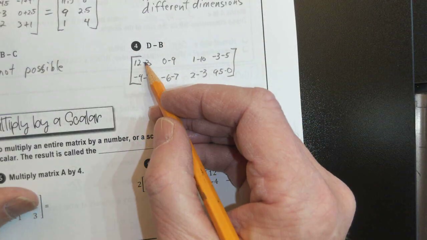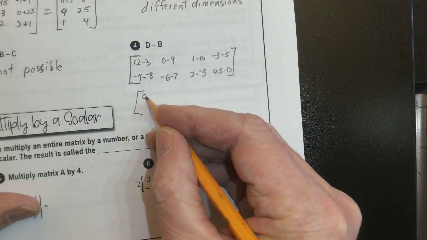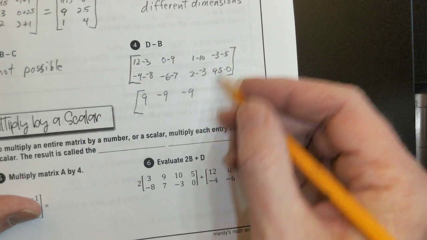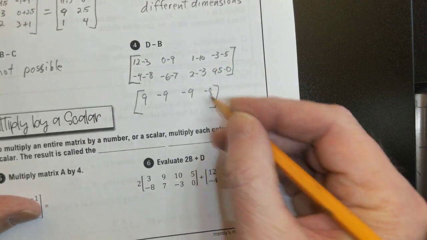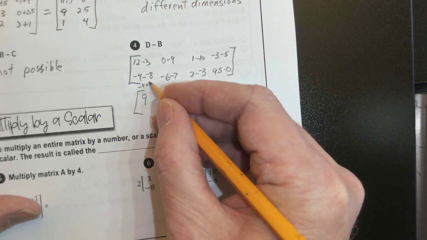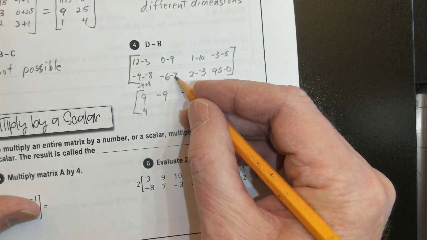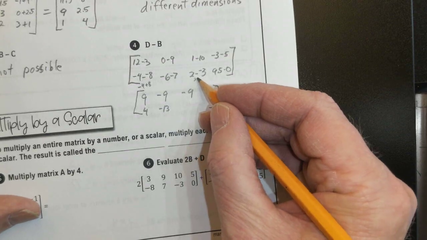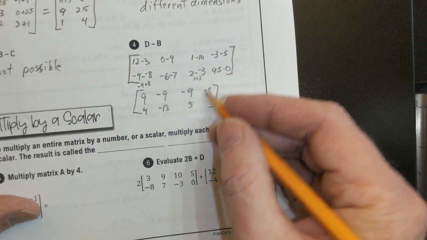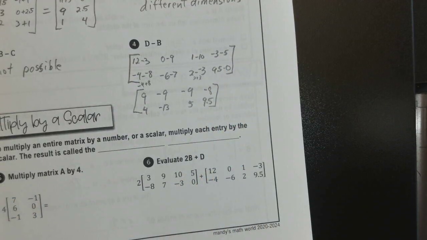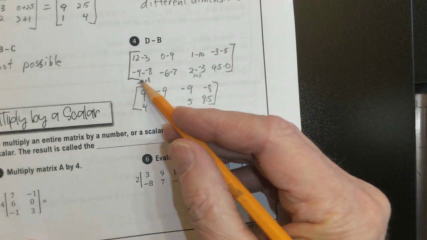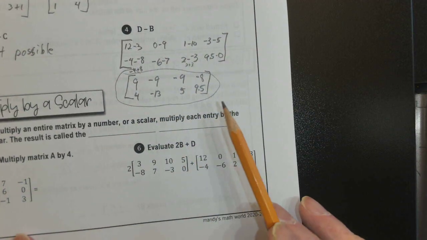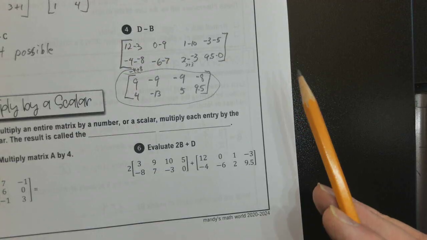All right. 12 minus 3 is 9. 0 minus 9 is negative 9. 1 minus 10 is negative 9. Negative 3 minus 5 is negative 8. This is negative 4 plus 8, right? Which is 4. Negative 6 minus 7 is negative 13. 2 minus negative 3 is 2 plus 3, which is 5. 9.5 minus 0 is 9.5. Okay, there's my final answer. Everybody understand where each entry comes from? Okay. All right.